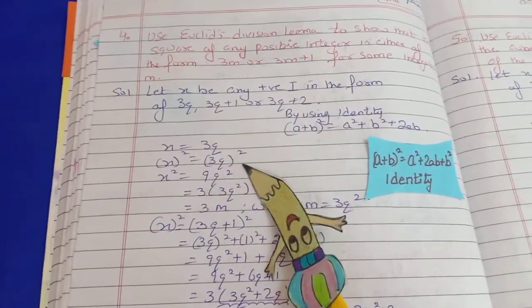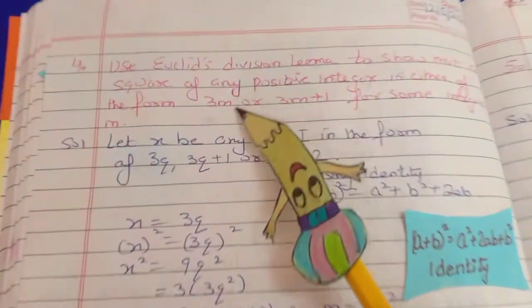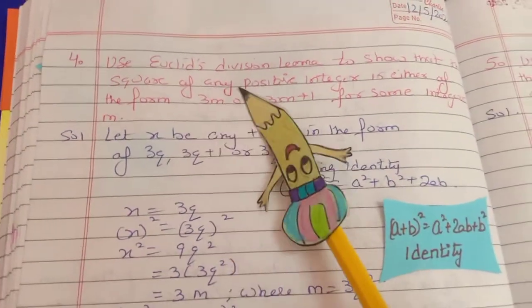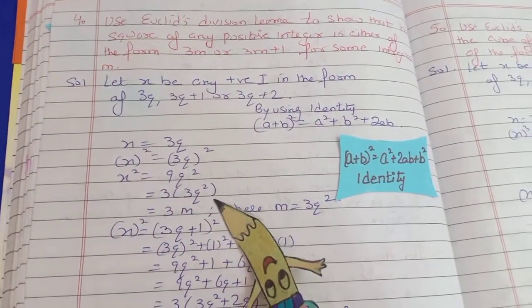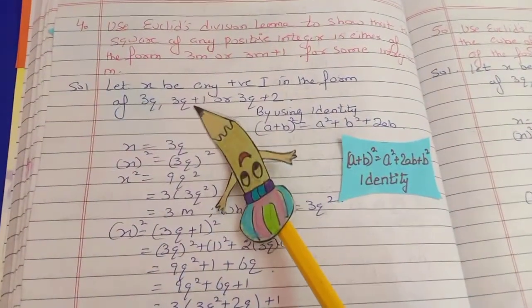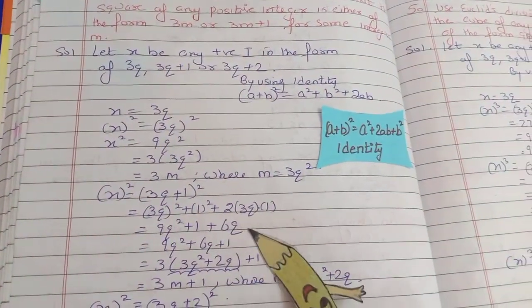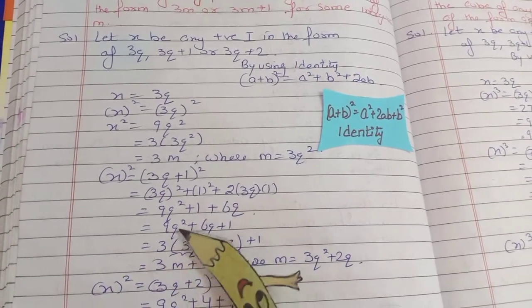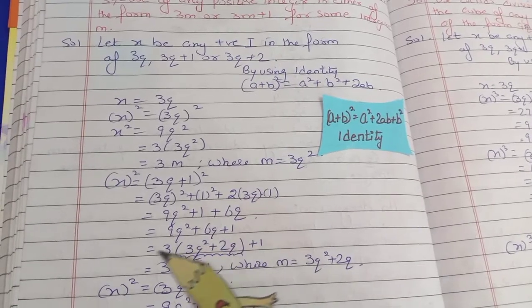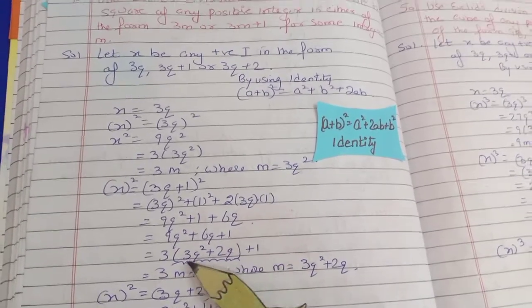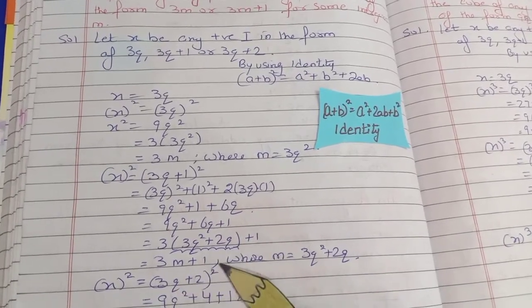On squaring both sides, I am getting 9q square. Taking 3 common because I have to prove 3m, the rest value is known as m. Now I am taking the second part, 3q plus 1, by using the identity a square plus b square plus 2ab. I am getting the value 9q square plus 6q plus 1. Now I am taking 3 common from these two terms. The remaining part is known as m, where 3m plus 1.